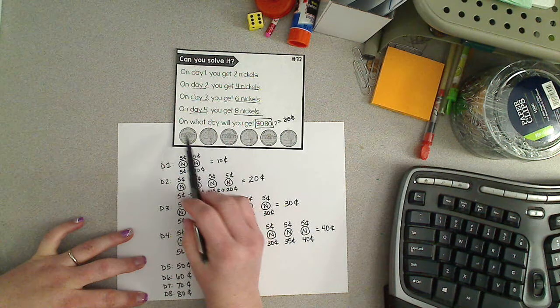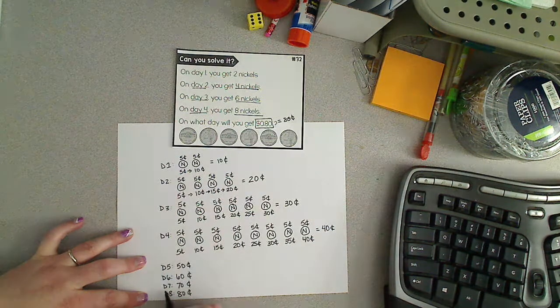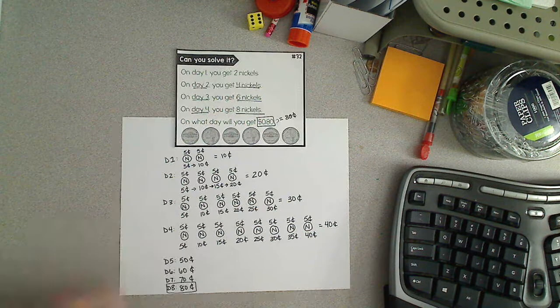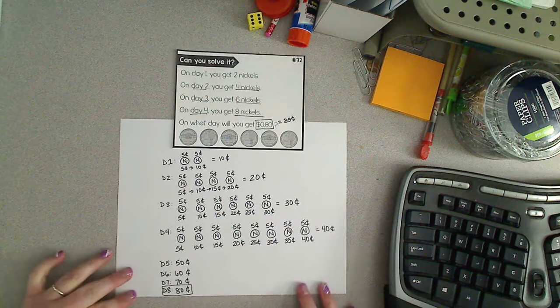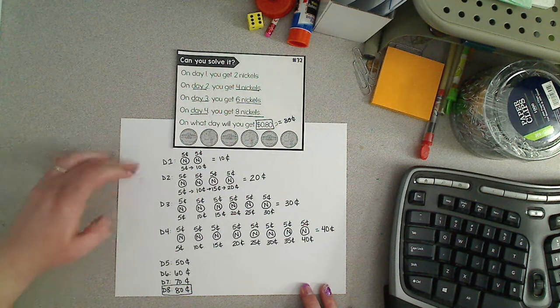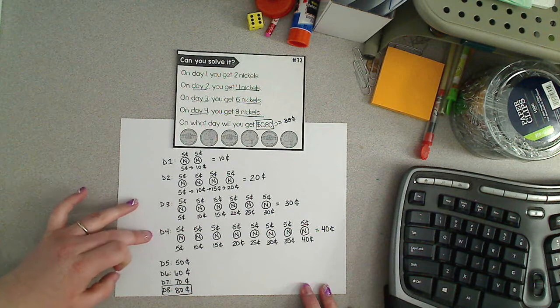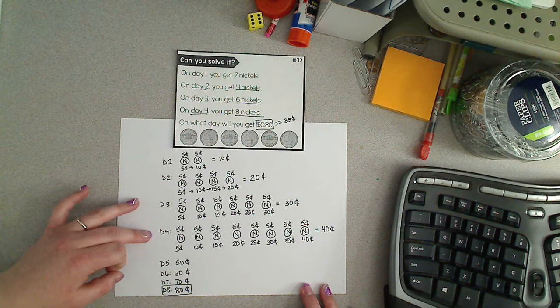And it asks, on what day will you get 80 cents? And the answer would be day 8. Now, students can show all of their thinking every step of the way, but at the very least, they need to show some thinking. They need to show me how they come up to that answer.